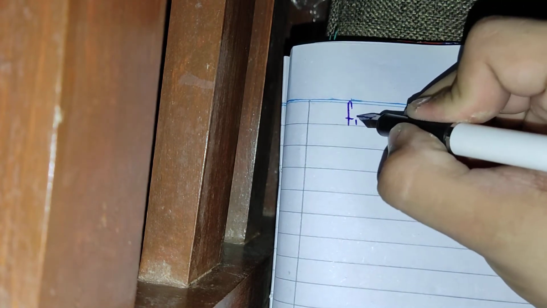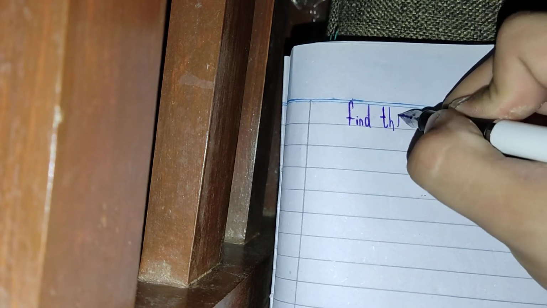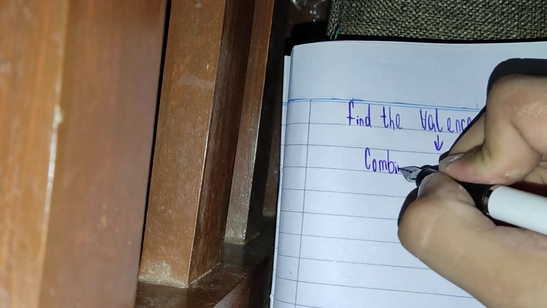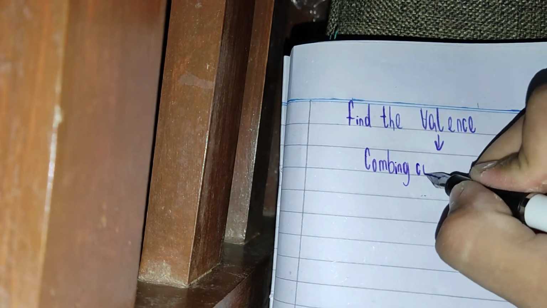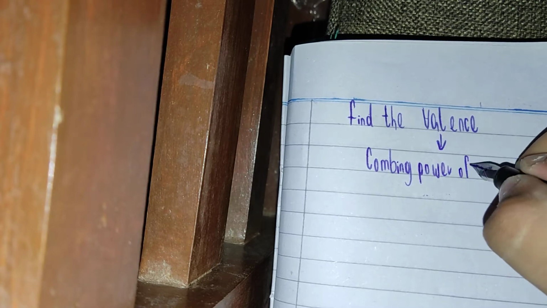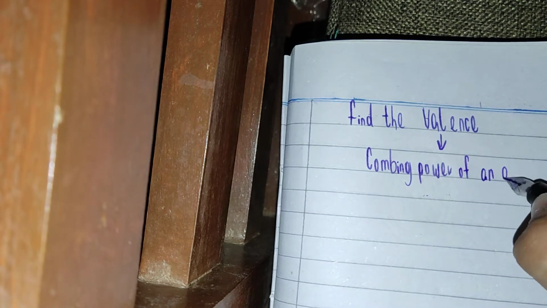Most of the students don't know how we can find valency. So first of all, I'll be writing here: find the valency. What is valency? As I'm asking all of you, does anyone know? Combining power of an element.